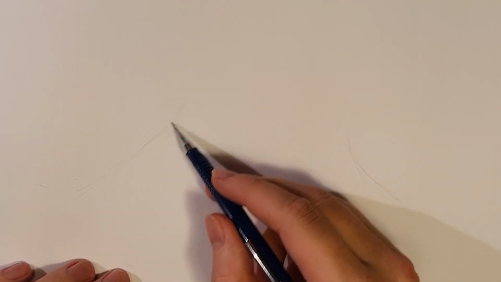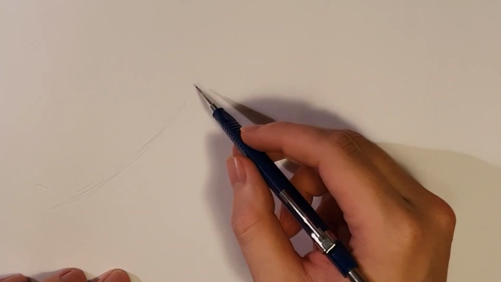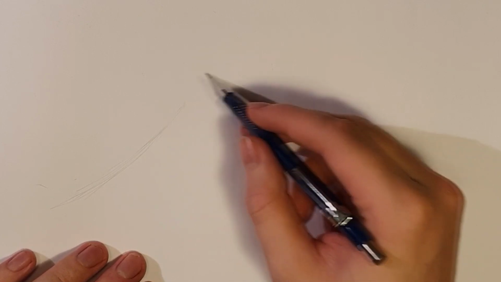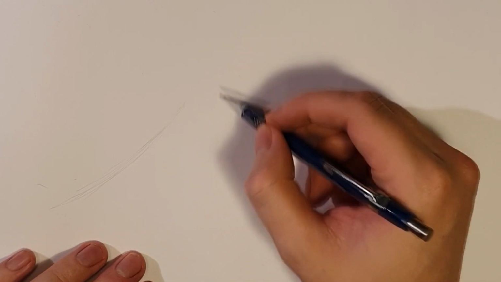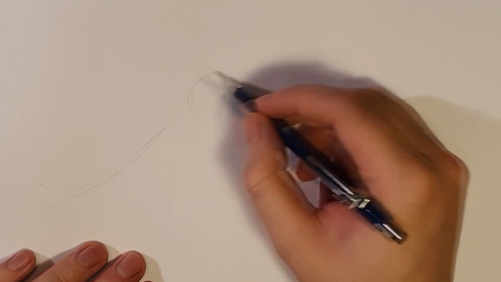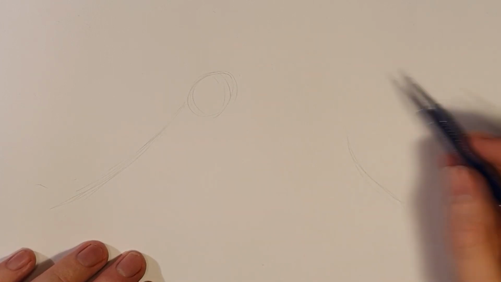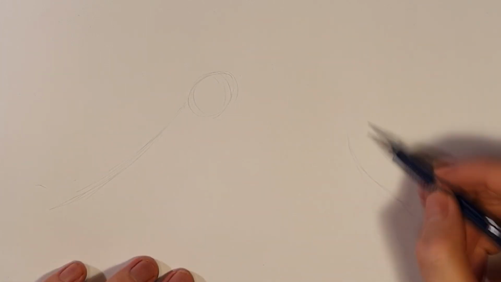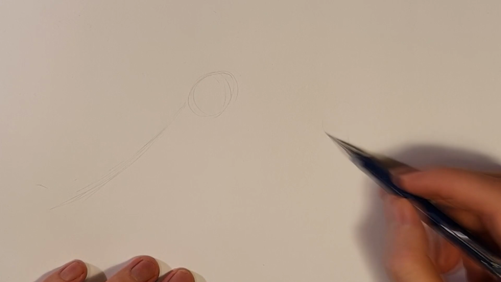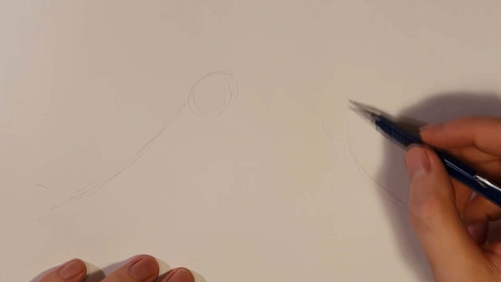Godzilla stands a little bit more straight upright than Kong in the reference. And I'm gonna draw a circle for where his head is gonna be. So this is gonna be Godzilla, and this is gonna be Kong. Kong is a little bit bigger.